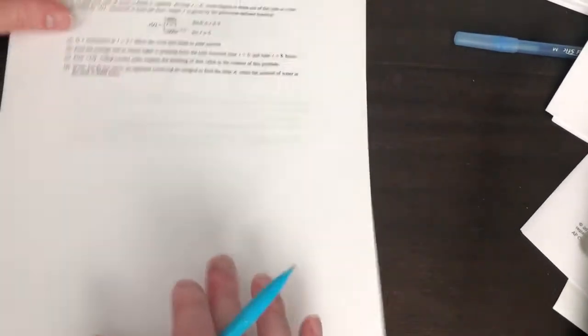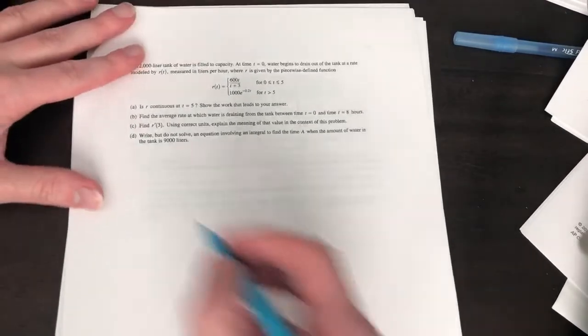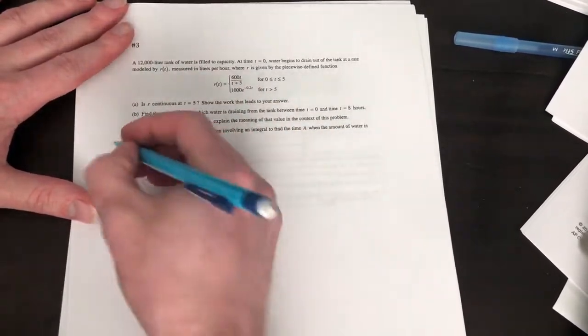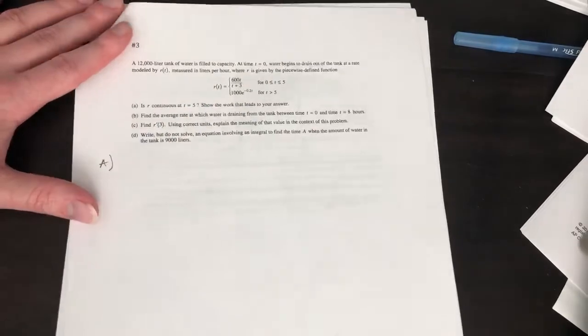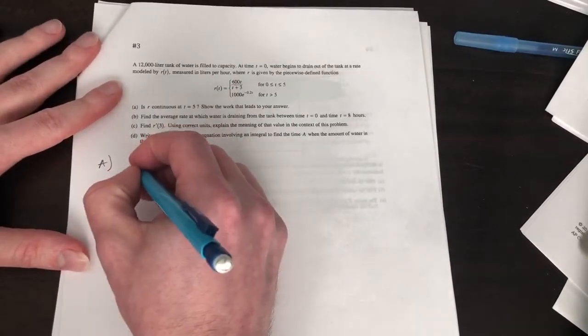Okay, next question. Now I use this question. This question was on the continuity test, so that's why it might look familiar to some of you. We didn't do all parts in that section, but when I copied and pasted, this question was on the continuity test. Okay, so it says, is R continuous at t is equal to 5? Justify your work. Okay, steps of continuity.